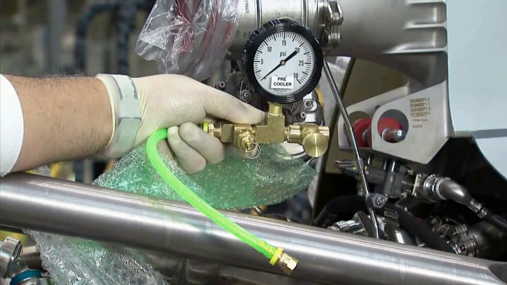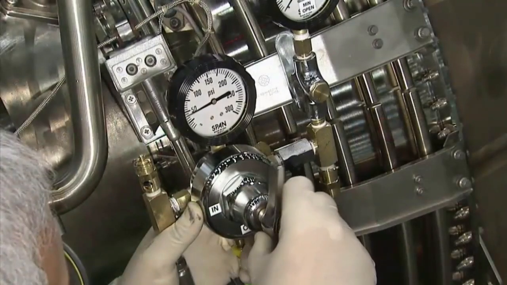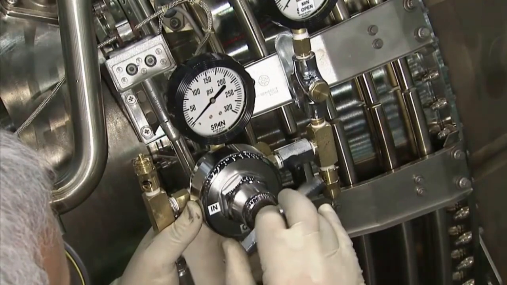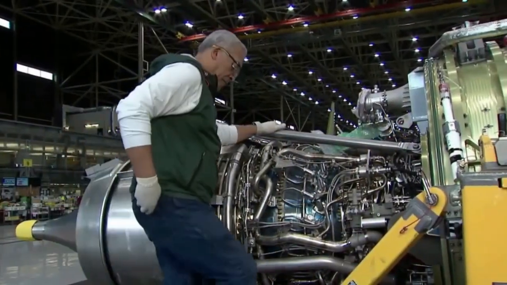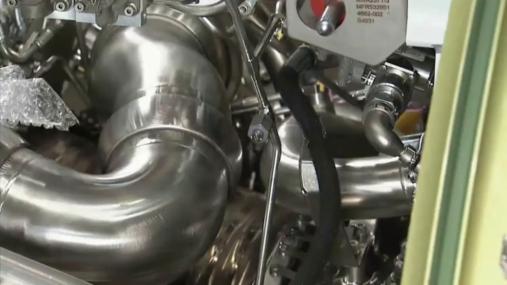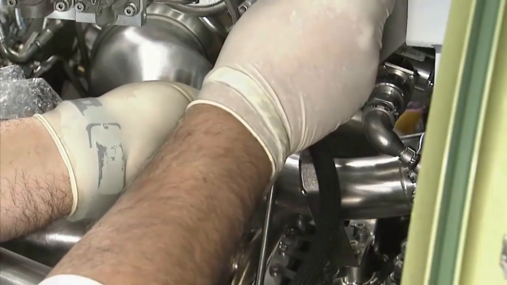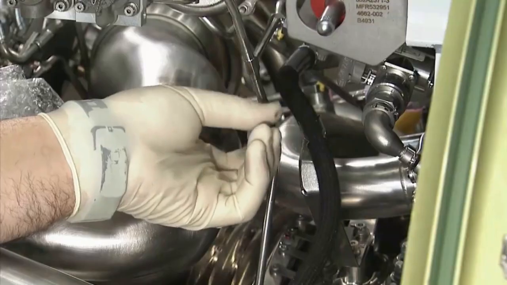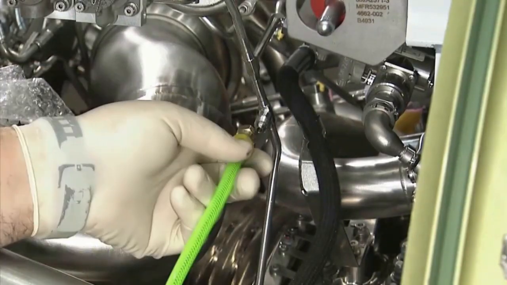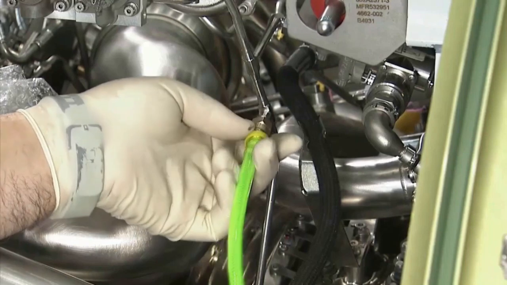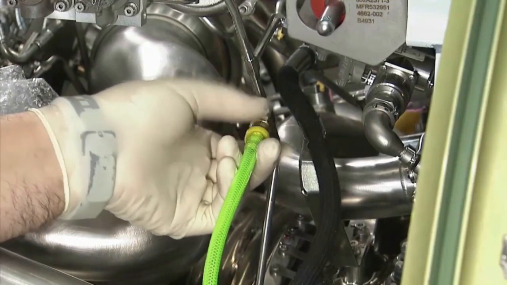To troubleshoot the PCCB and the 390 sensor, you will need the PCCB test assembly from the kit. Turn off the supply pressure, then go to the right side of the engine. Find the test port on the control pressure line to the PCCB. Remove the cap from the test port and attach the hose from the PCCB test assembly.